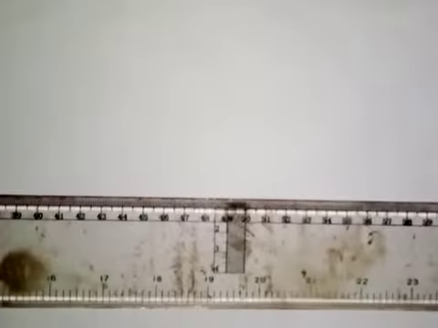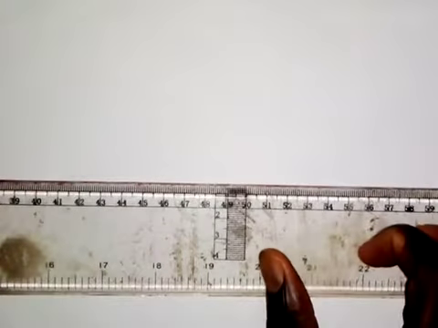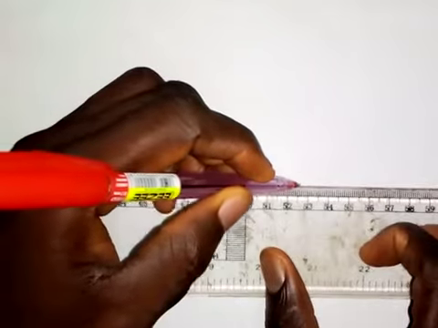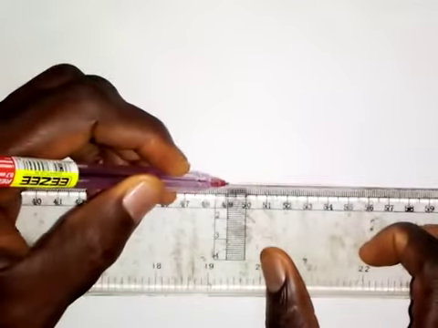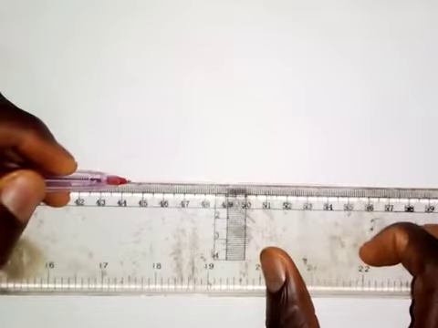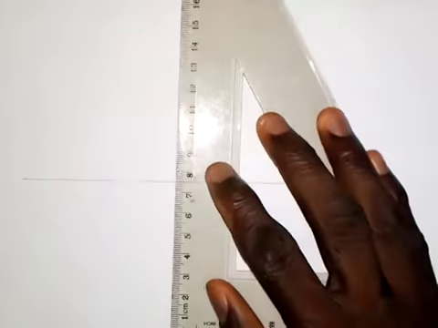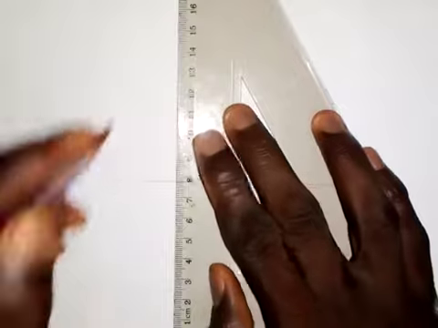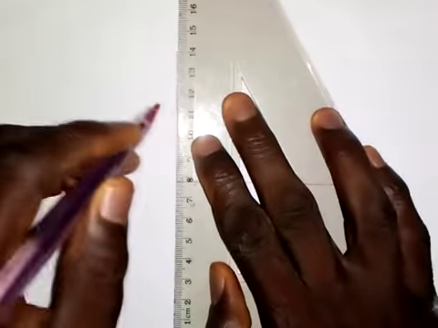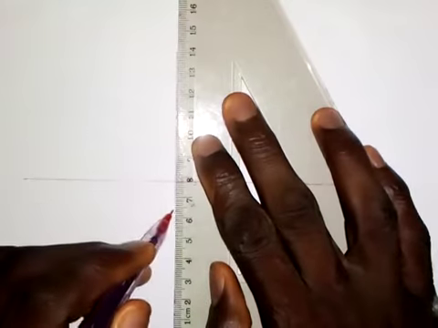So what you need to do first is to draw a horizontal center line, as I'm going to do it here, like this. Then the next thing that I'm going to do is to draw a vertical center line. So we draw a vertical center line.